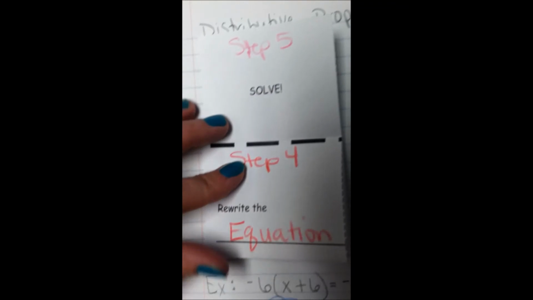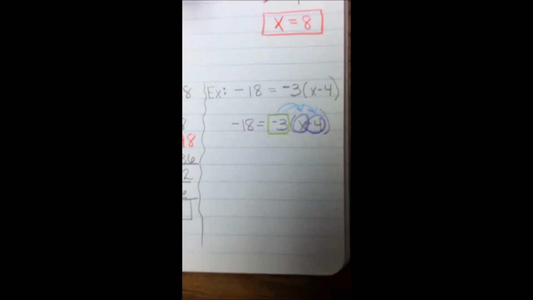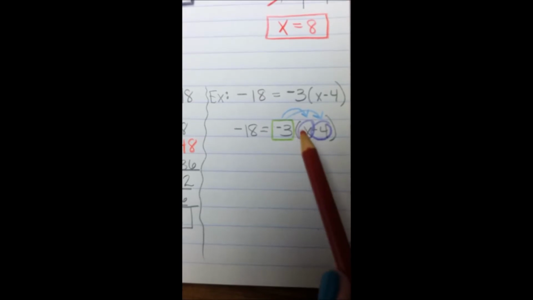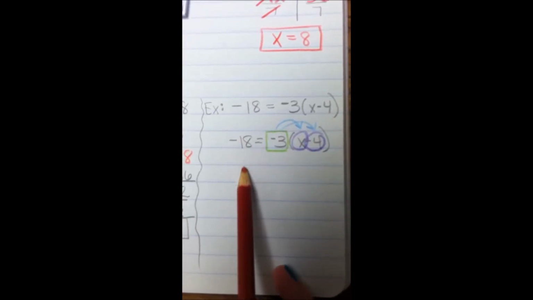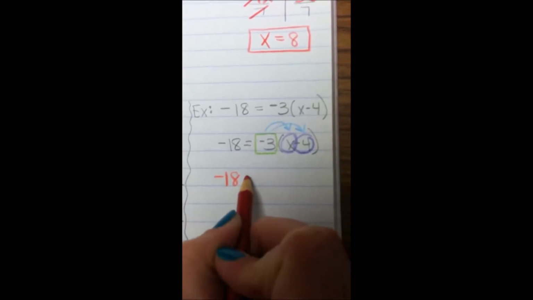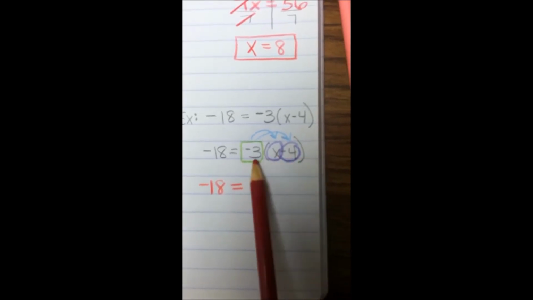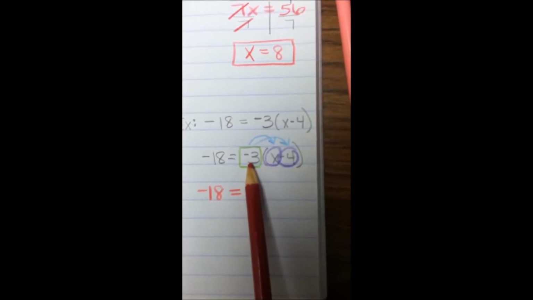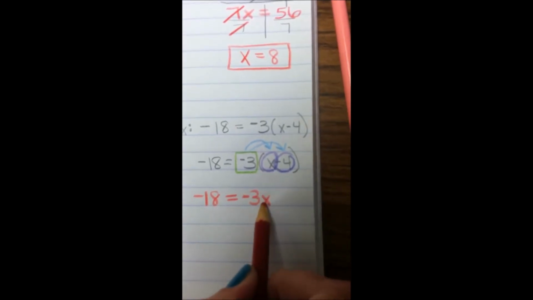Then step 4 and step 5. Step 4 is to rewrite the equation. And once we rewrite the equation, we will solve to get the answer. So when I rewrite the equation, since the equals is over here, I'm just going to carry that down right now. So it's going to be negative 18 equals, and now I'm going to do the distributive property, where I'm going to do negative 3 times the x makes negative 3x.